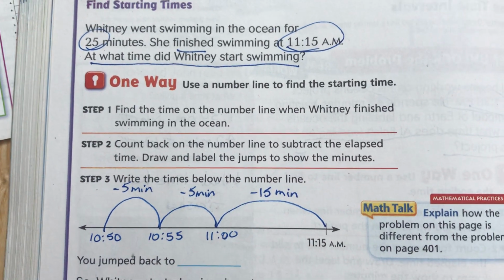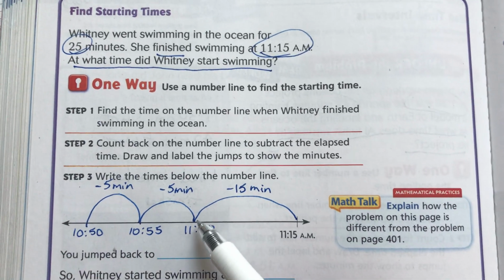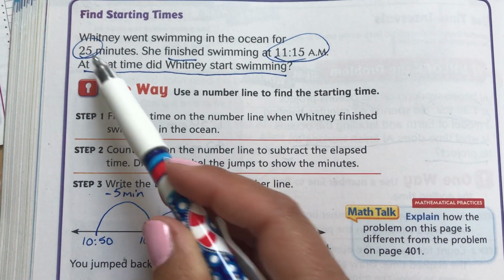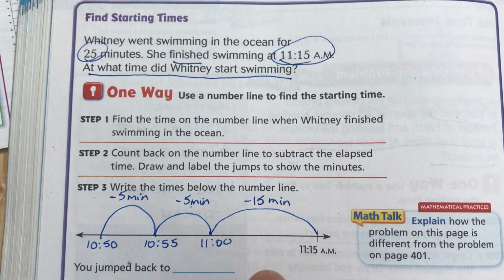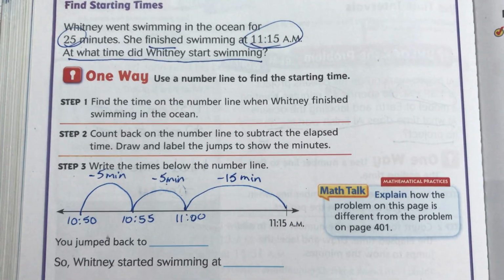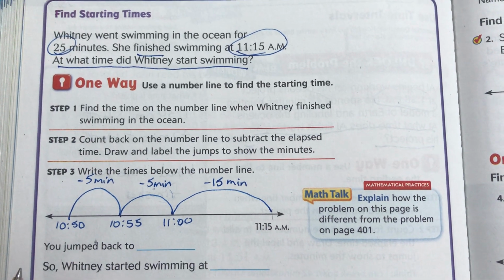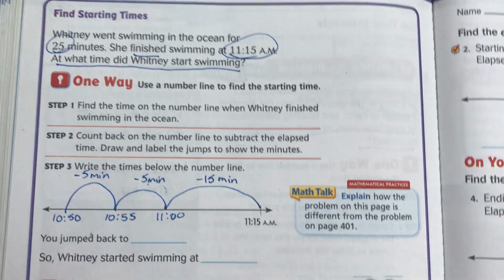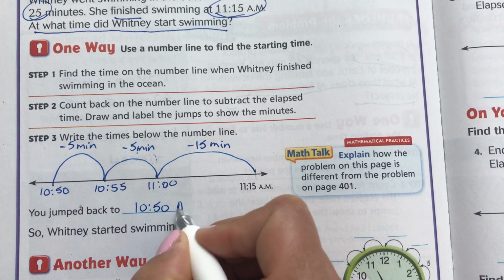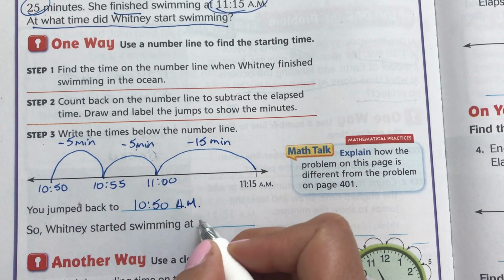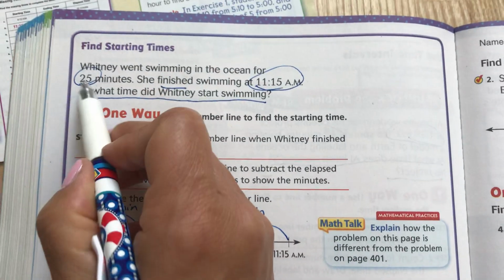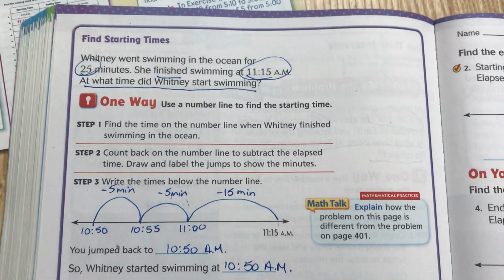10:50. Okay. Now, of course, here, if I wanted to, I know that to get from 15 to 25 is 10 minutes. I could have just done one whole jump of 10 minutes here instead of doing it 5 by 5. But today I was just a little bit more comfortable counting back by 5s. Okay. So you jumped back all the way to 10:50 a.m. So Whitney started swimming at 10:50 a.m., swam for 25 minutes, and that got her all the way to 11:15 a.m.